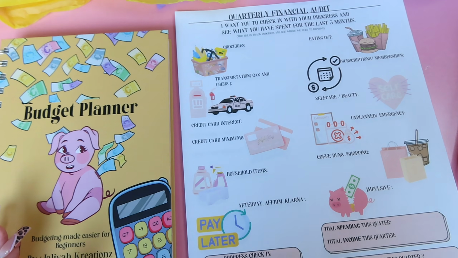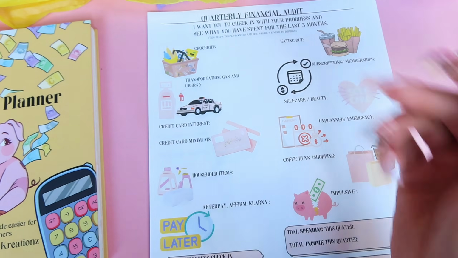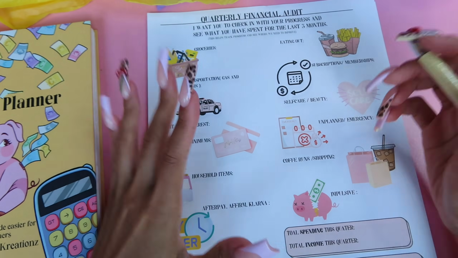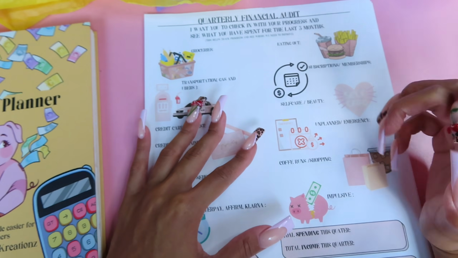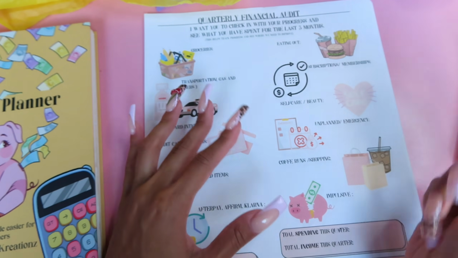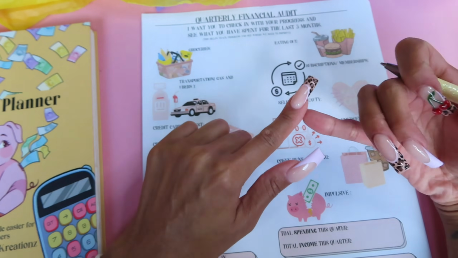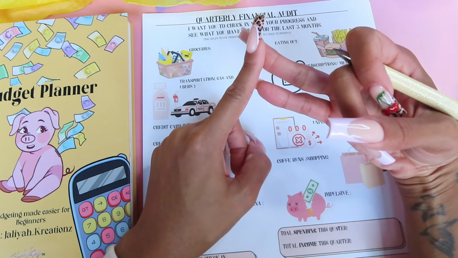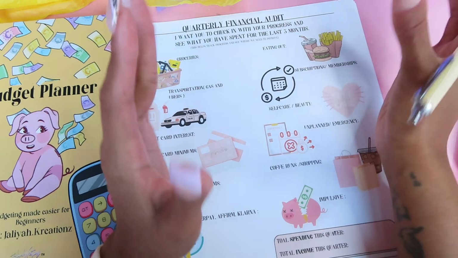Now, this is perfect if you're starting your budget journey and you're new to budgeting, or you have been budgeting. I recommend this to my clients every quarter to go through and set up their expenses, see where they're at, see what their goals are, and what they want to adjust. We're going to go through and see everything. We're going to look at what we've spent for the last 3 months, what our goals are, and what our income was this quarter.